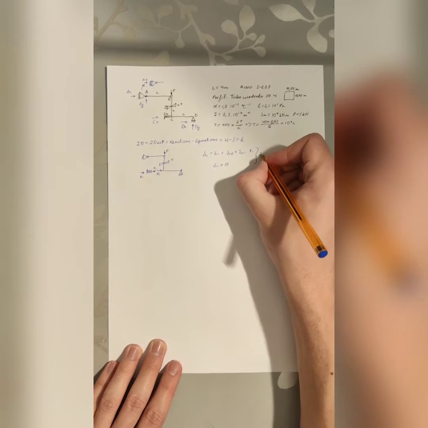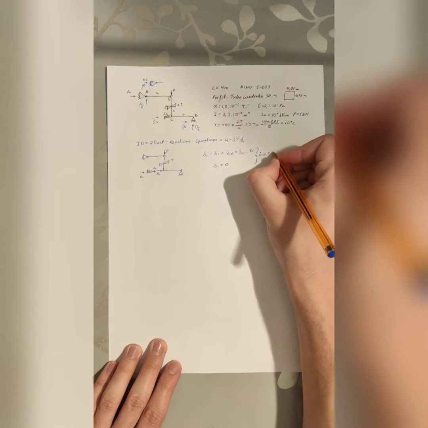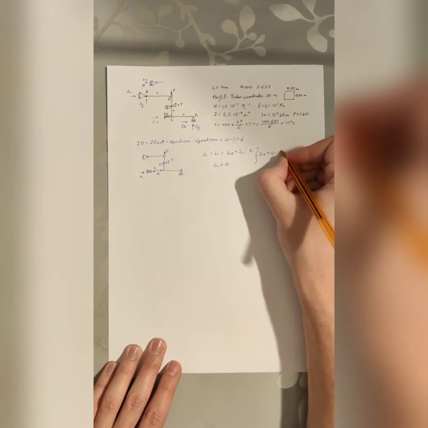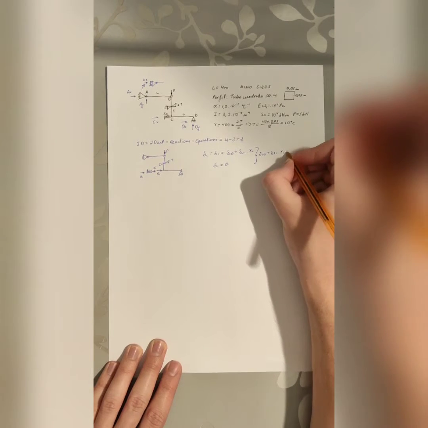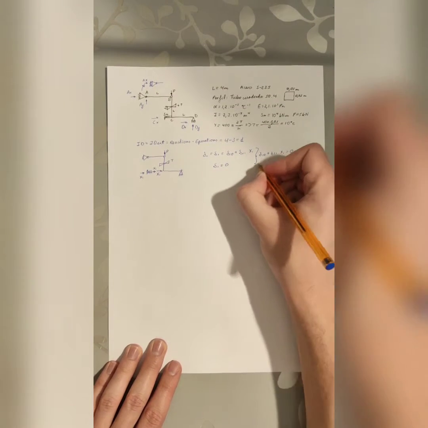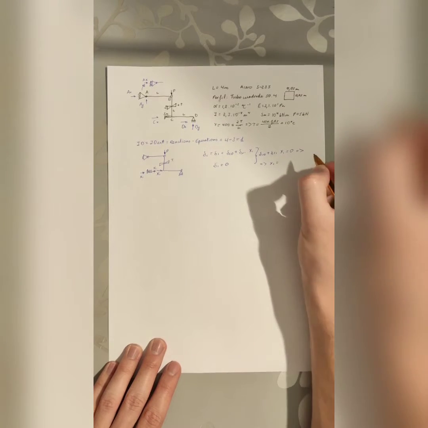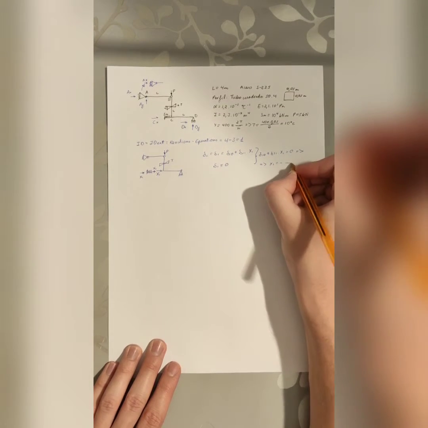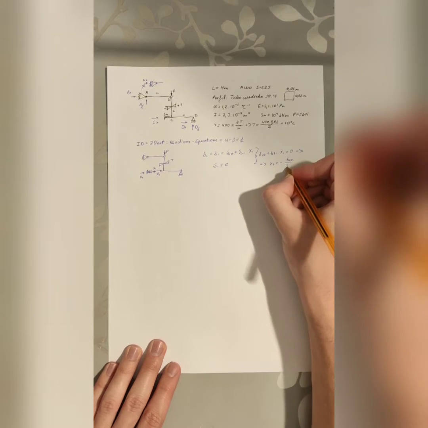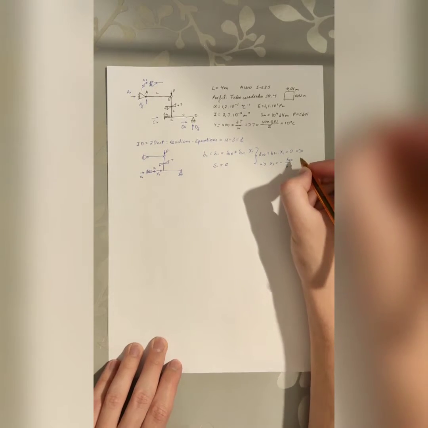Therefore, delta 1,0 plus delta 1,1 times X1 equals 0. And substituting, X1 equals minus delta 1,0 divided by delta 1,1.